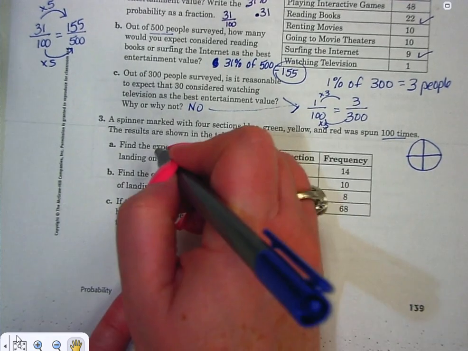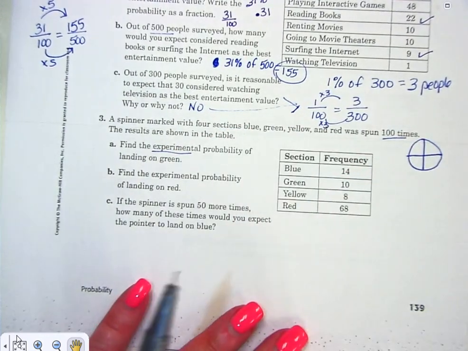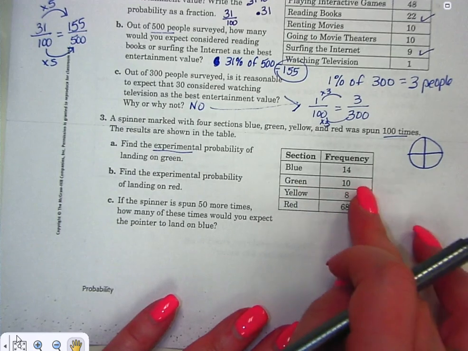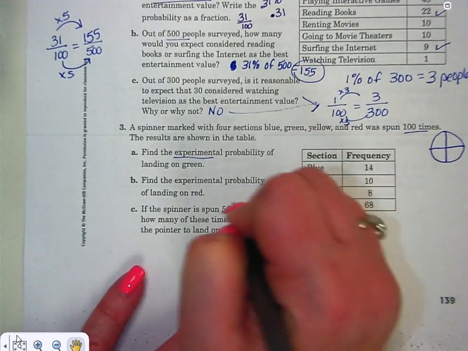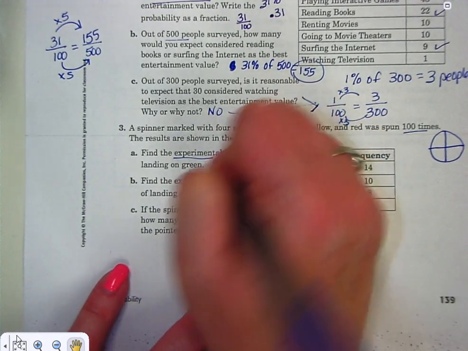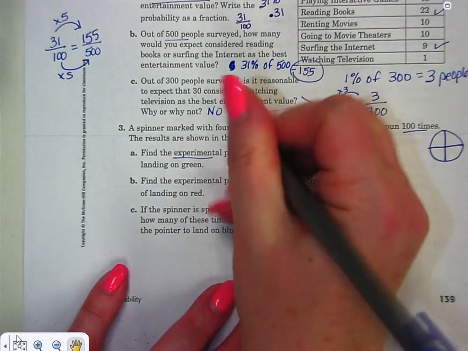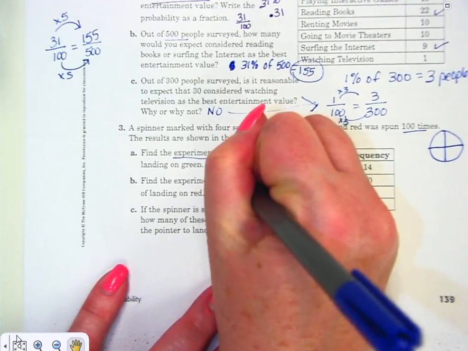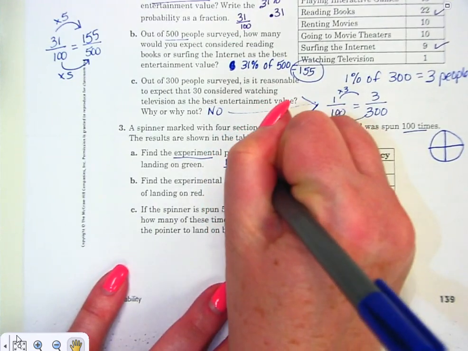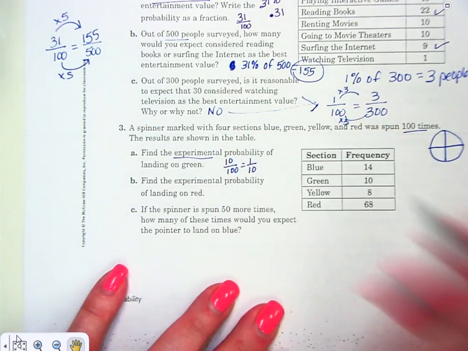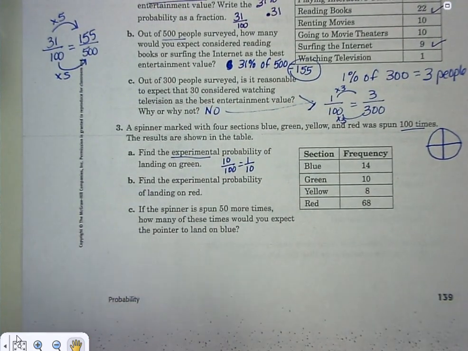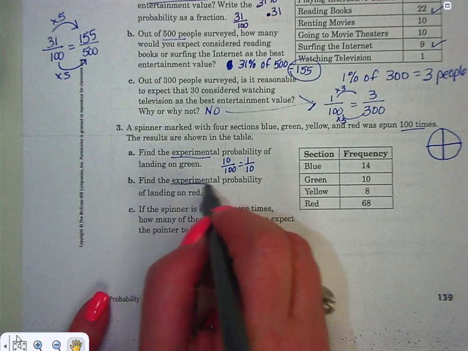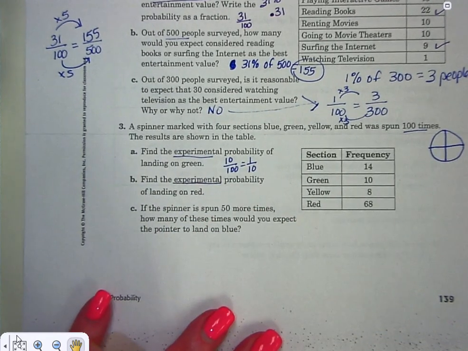So over here, experimental, I'm going to use this data. So it landed on green how many times? 10 out of how many spins? 100. 10 out of 100. And that simplifies to 1/10. 10 out of 100 is 1/10. Find the experimental probability of landing on red.